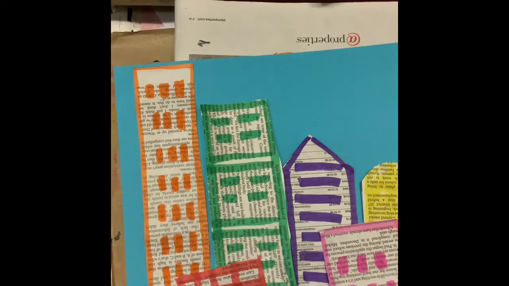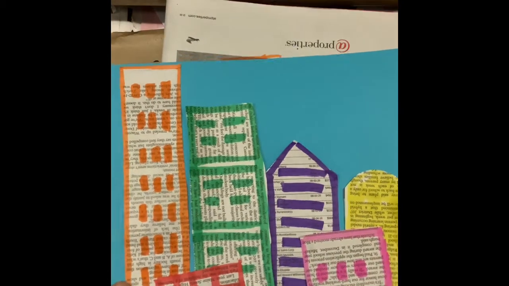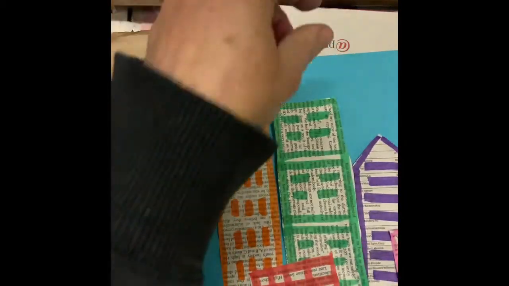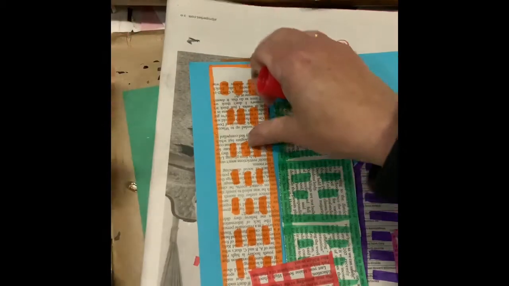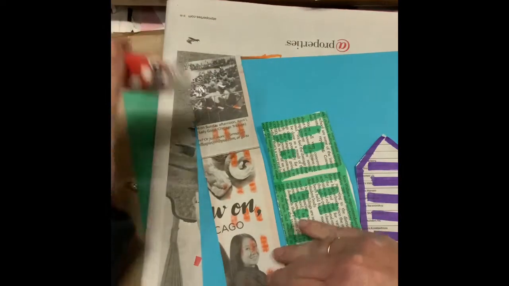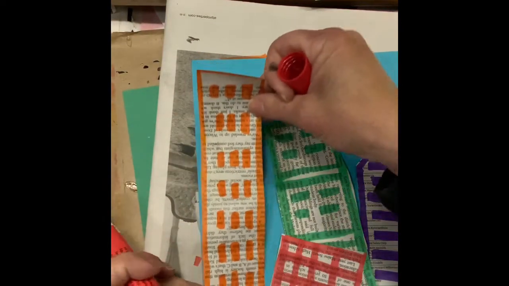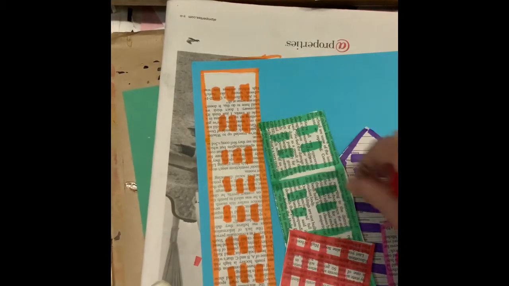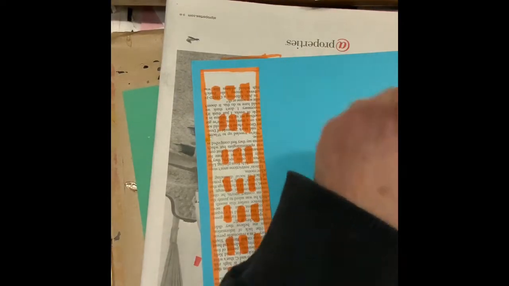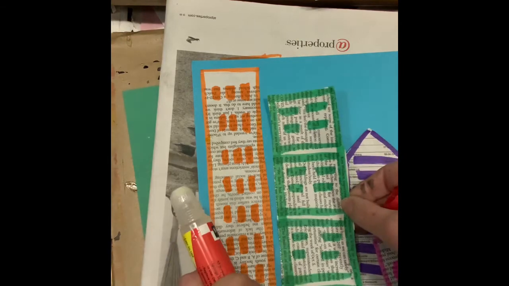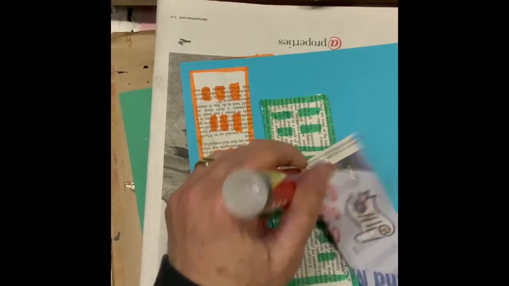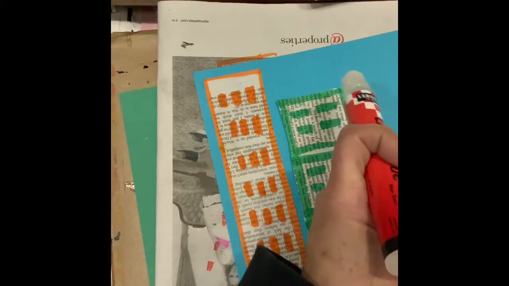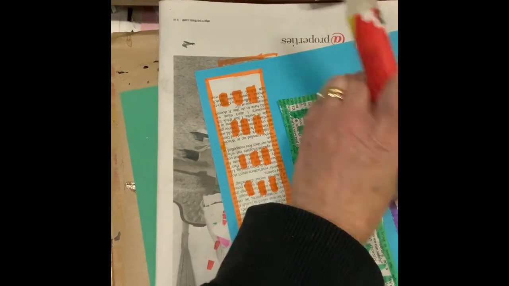Because I want this to look nice and neat because this is an art project. And it counts. The way it looks really does count, because we want it to look visually pleasing. So I'm going to put a couple dots. This is kind of a different glue. It's not a glue stick, so it's kind of messy. If you have a glue stick, I would suggest putting glue all over it to make sure it lays down nicely. Now, I'm not going to put the overlapping buildings on yet. First, I'm putting the first row of buildings. And then I'm going to put my overlapping buildings on next.